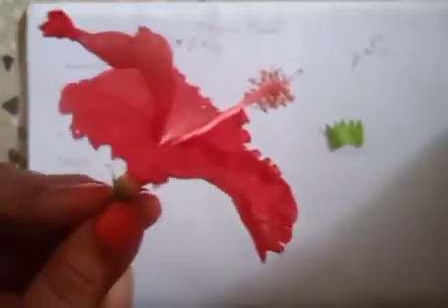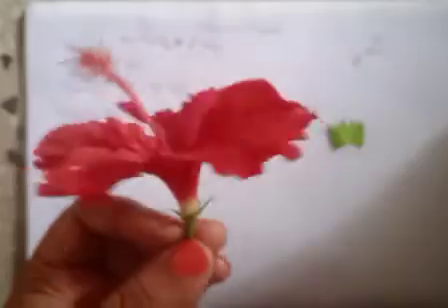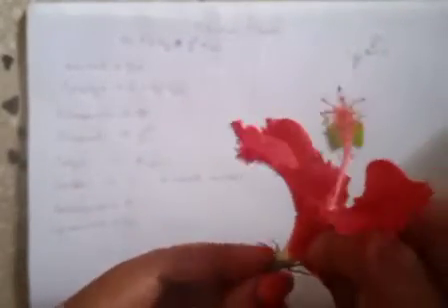So they are twisted. Okay, so I am trying to remove the corolla one by one. They are not fused, so I can remove it one by one. First I'll just loosen the corolla a bit so that I do not harm the androecium and the gynoecium.